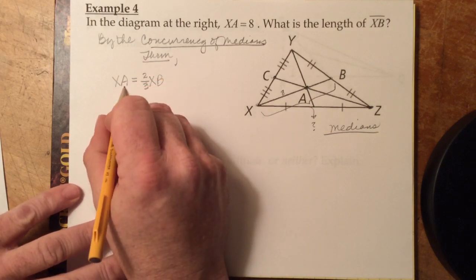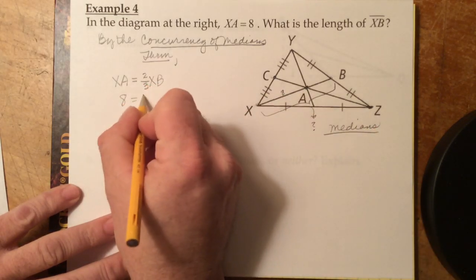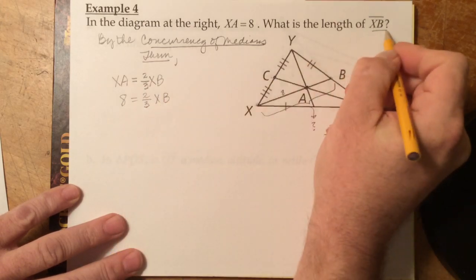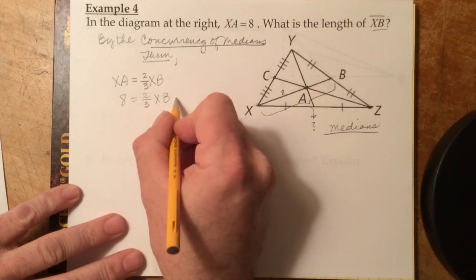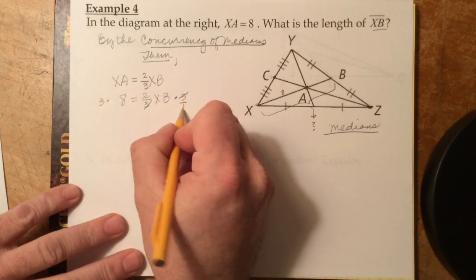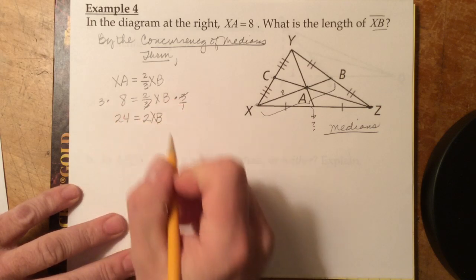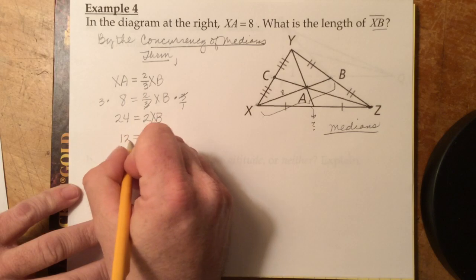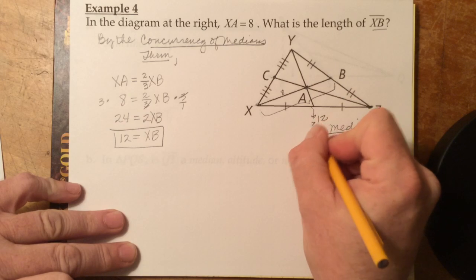And so we take what we know, we substitute it in. XA was 8 equals 2/3 times XB. And since we're looking for the length of XB, all we have to do is solve this equation. First thing we can do is multiply both sides by 3. The 3's divide out when we do that, and we get 24 equals 2 times XB. Then divide both sides by 2, and XB is equal to 12. So XB is 12 units long.